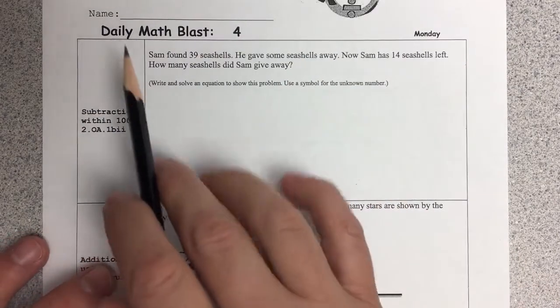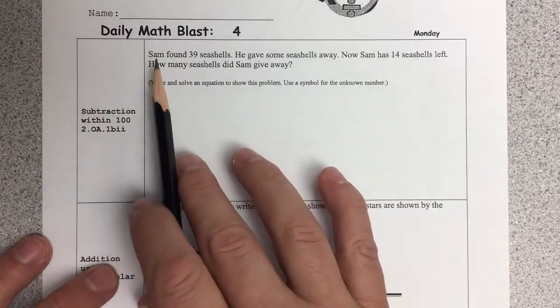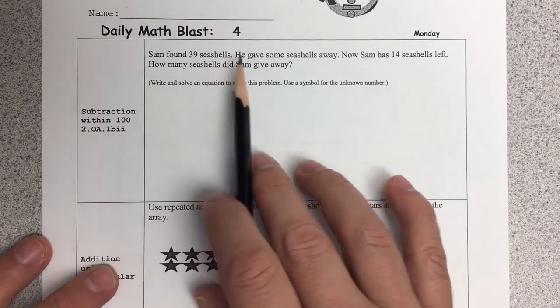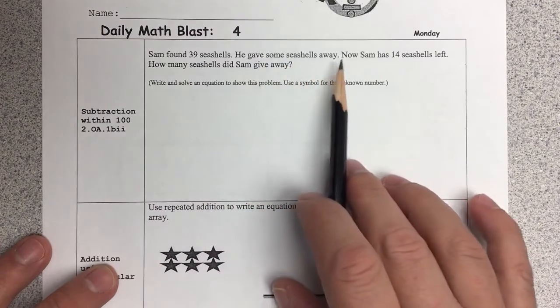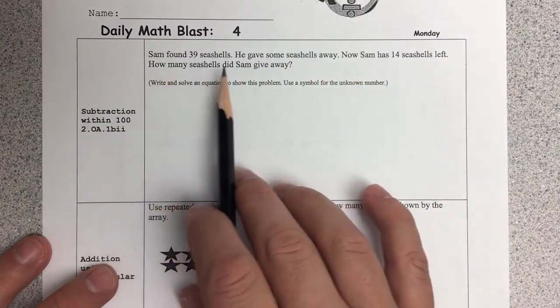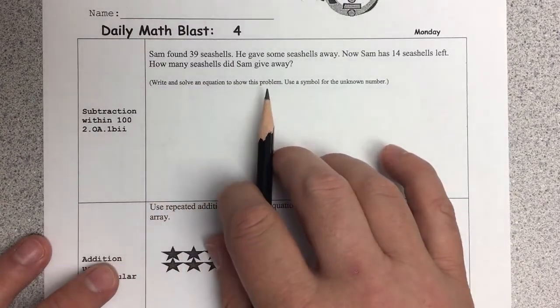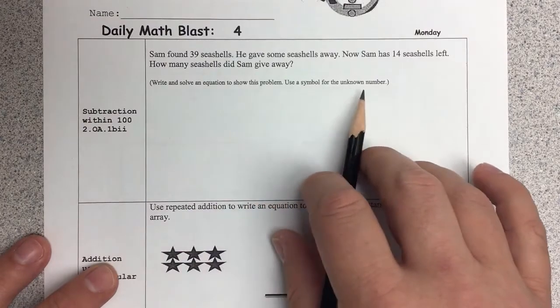Hello. Today we're doing Daily Math Blast 4, Subtraction Within 100. Sam found 39 seashells. He gave some seashells away. Now Sam has 14 seashells left. How many seashells did Sam give away? So it says, write and solve an equation to show this problem. Use a symbol for the unknown number.